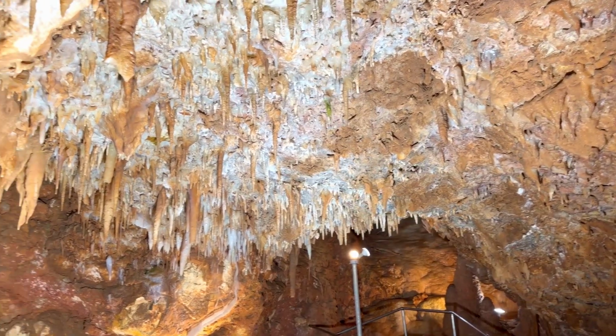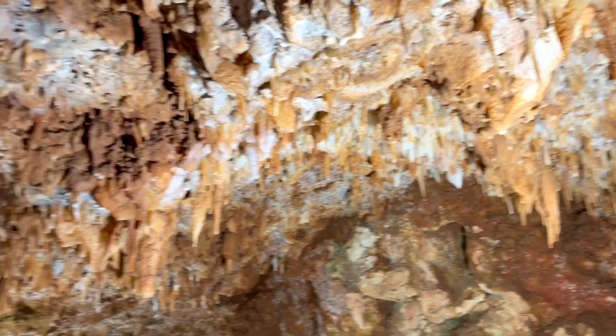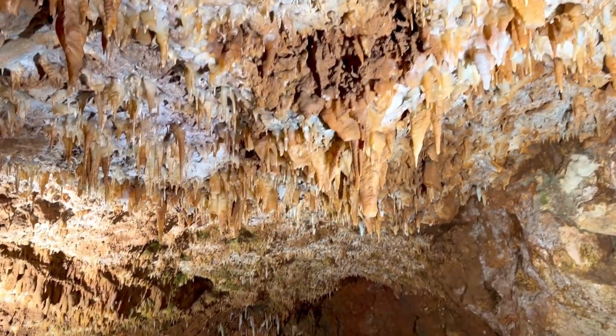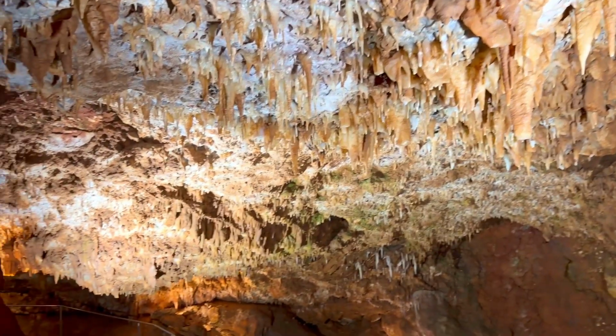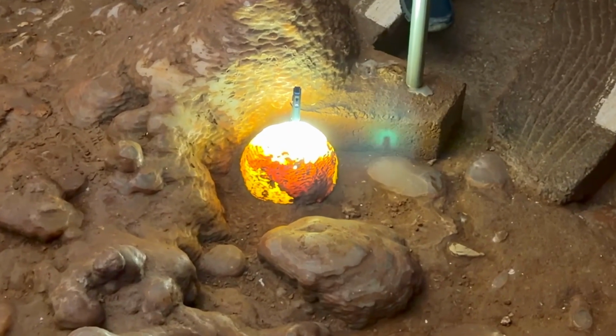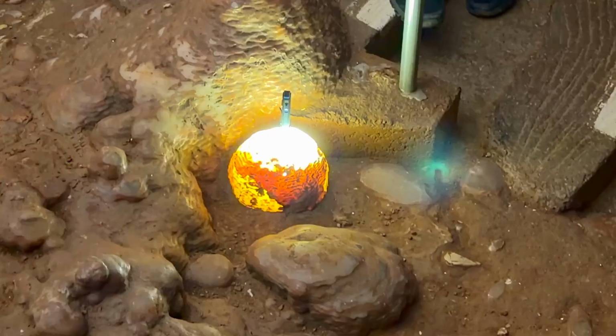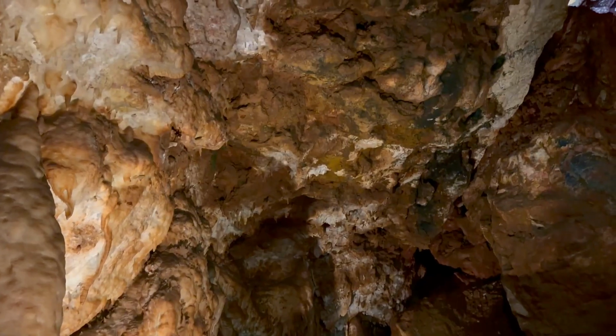Notice how the calcite is kind of clear, so when you put a flashlight on it, they just glow. It's really cool. Wow. All right, on to the next room.